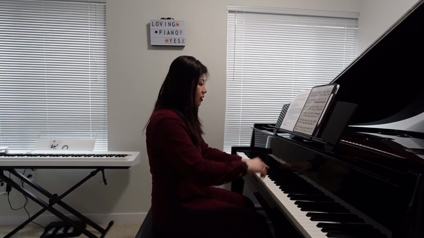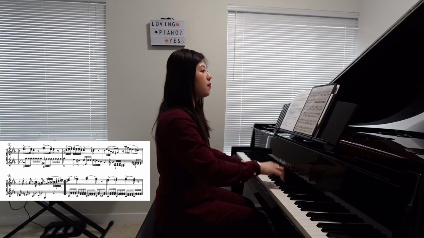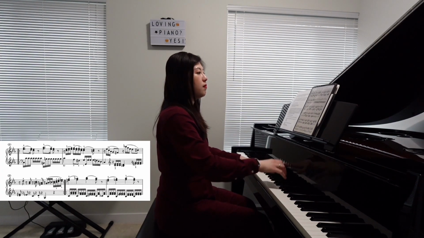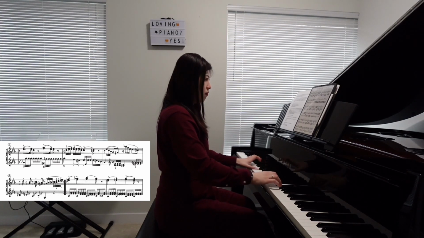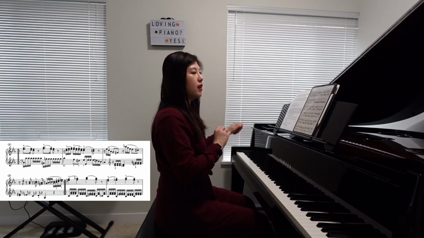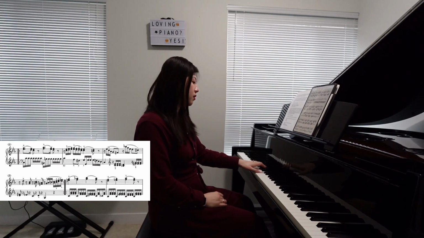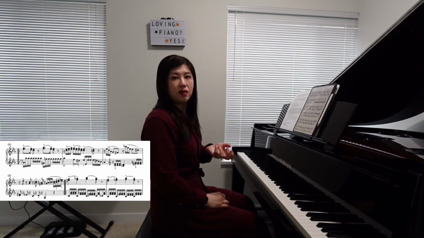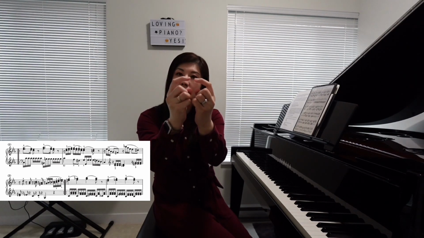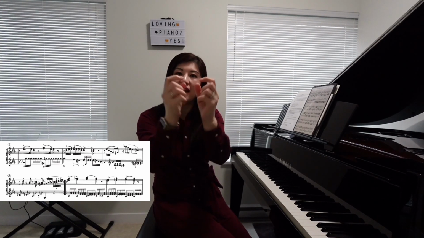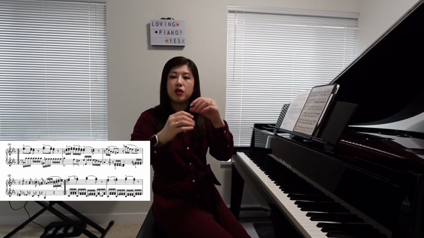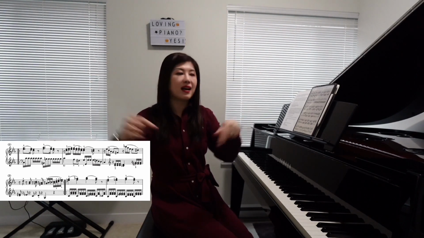Next part here. My question is, what is the left hand? We can consider this a non-legato, but in this non-legato, the notes are at a kind of distance, right? There is some certain space, but definitely we still put all the beads on one necklace.